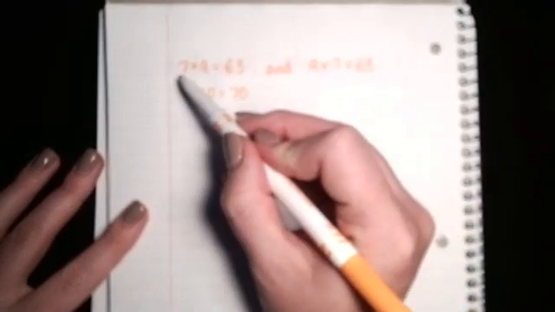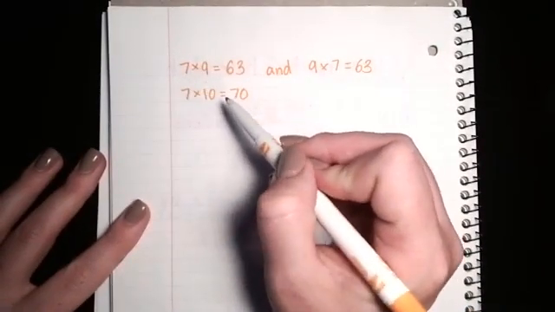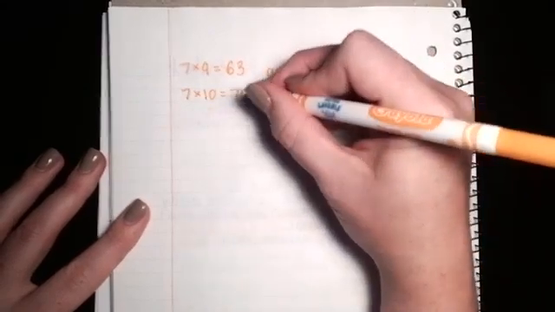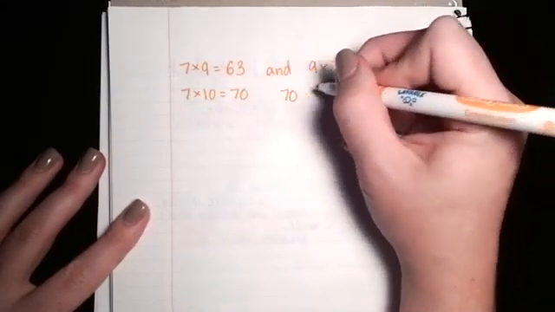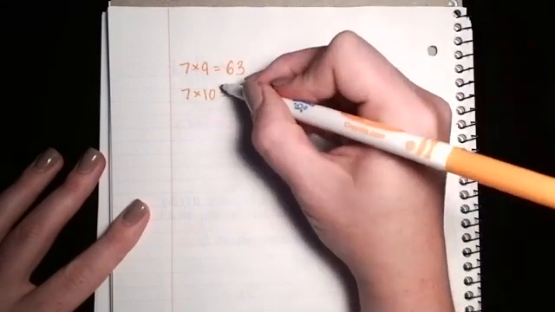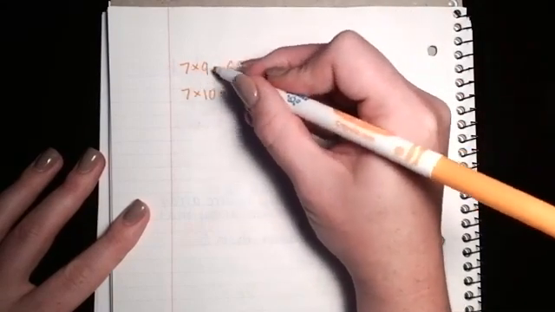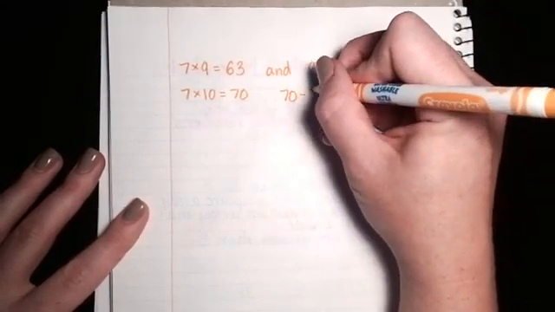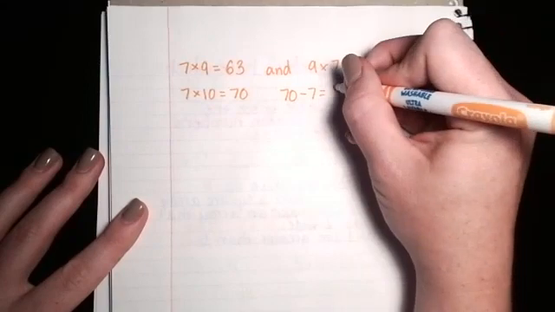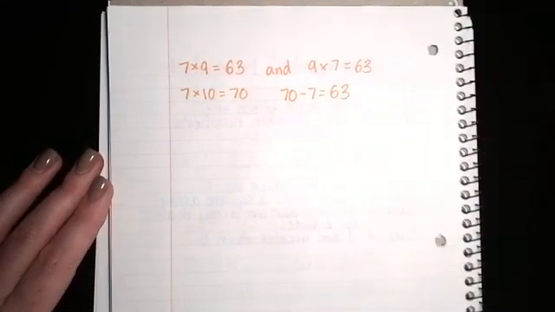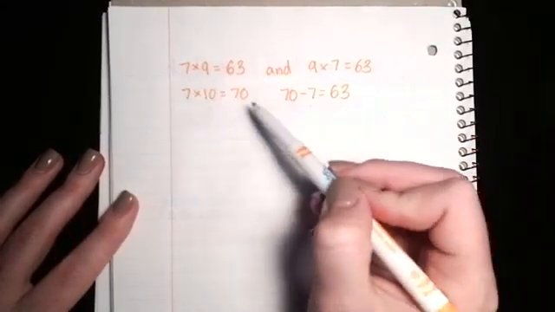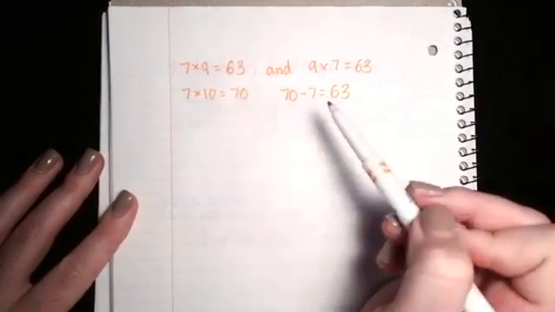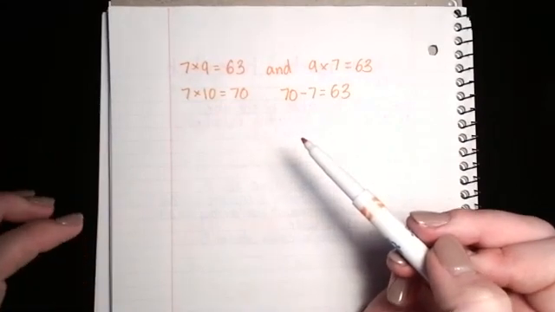So if I'm having trouble remembering 7 times 9, I can give myself a clue by writing this, and then I can just remember, well, if that one's 70, and I have 10 groups of 7 here and 9 groups of 7 here, I'm just doing one less group of 7. I can take away 7, and that'll be my answer. So if I already know this one, it can help me figure out the one that I'm struggling with, based on things that I know about these other numbers and those other factors.